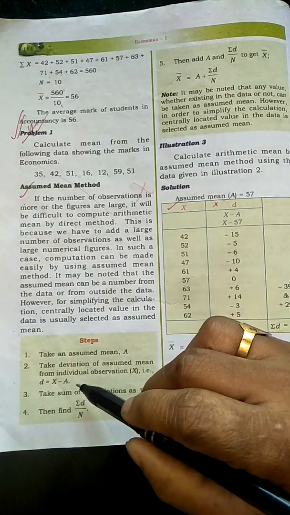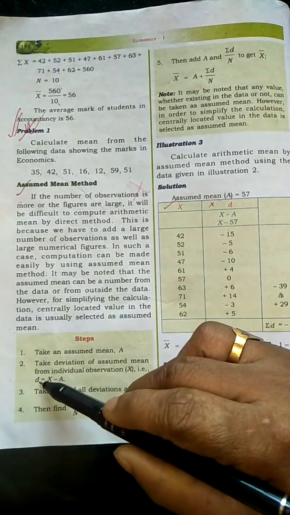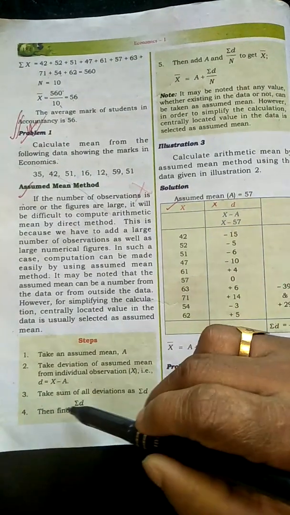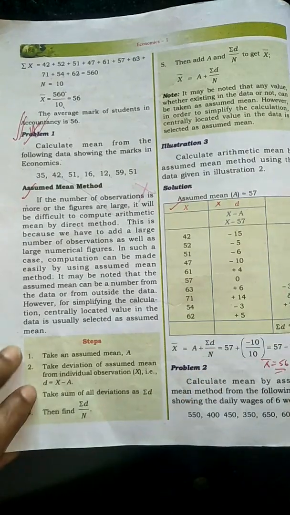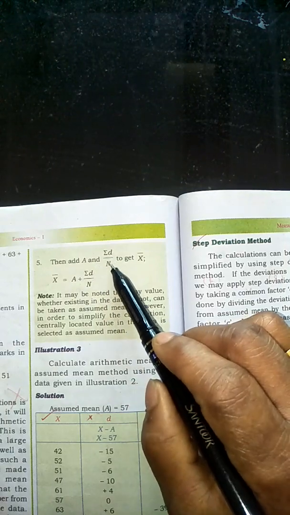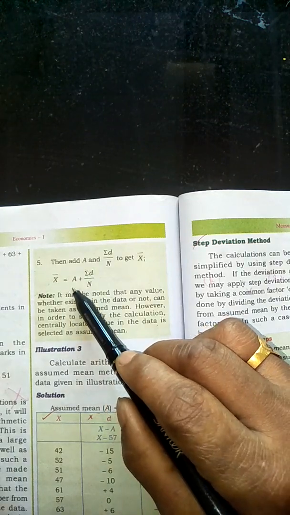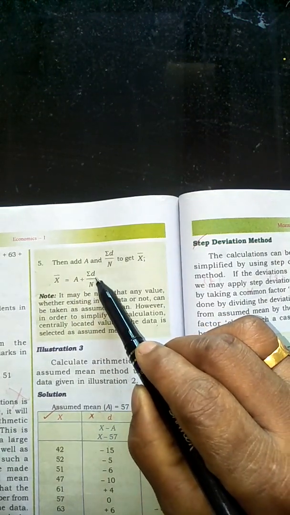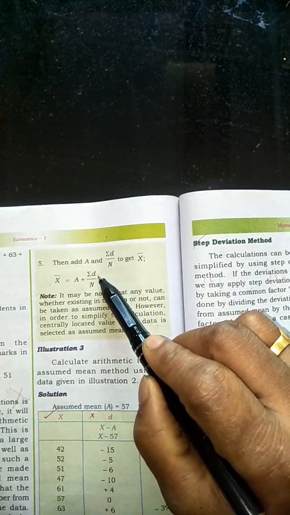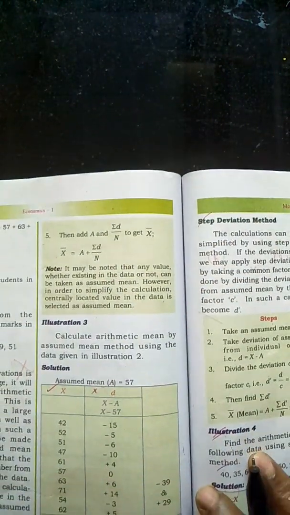From your x value you subtract the a value, and that is known as the deviation d. Then you have to take the sum of all the deviations, that means summation d. Then you find summation d divided by n, and add a to it to get x bar. The formula is a, the assumed mean, plus summation d divided by n. N means the number of observations, summation d means the sum of the deviations, and a means the assumed mean.